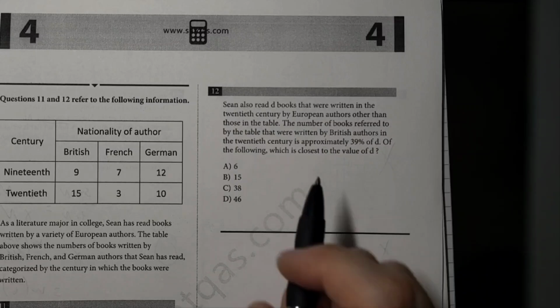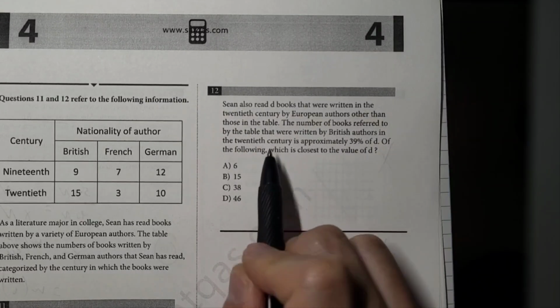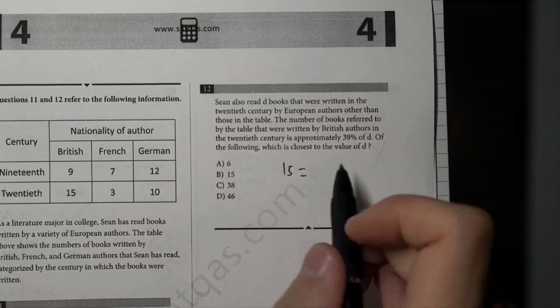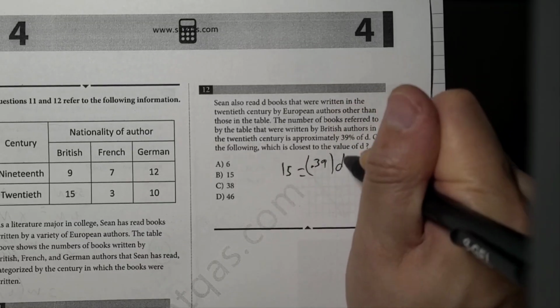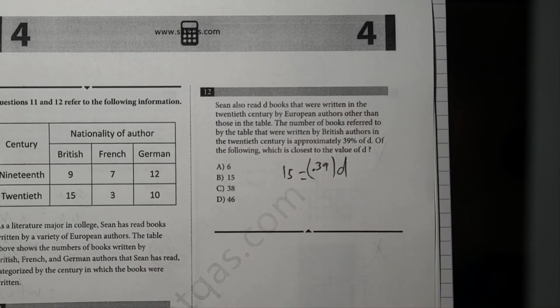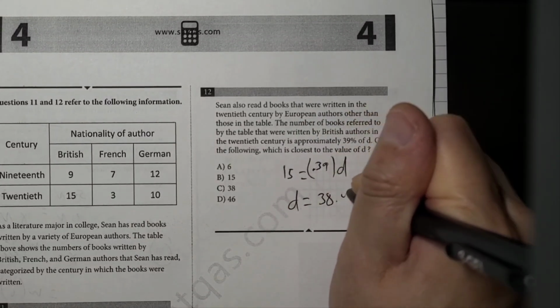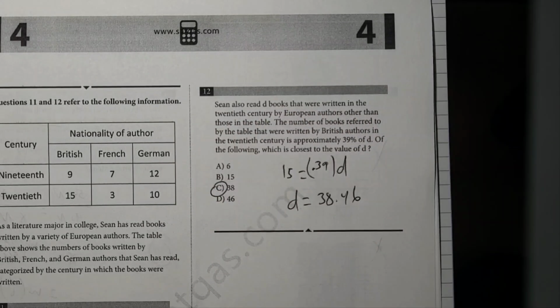British and 20th century is 15, which equals approximately 39% of D. So 0.39 times D. You can solve for D. Let's use the calculator. 15 divided by 0.39. So D is 38.46, something like that. Answer C. Okay.